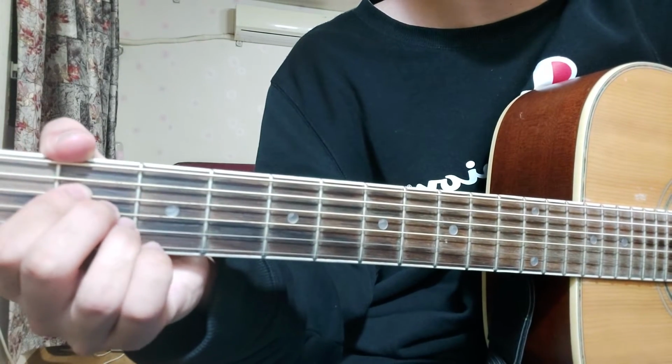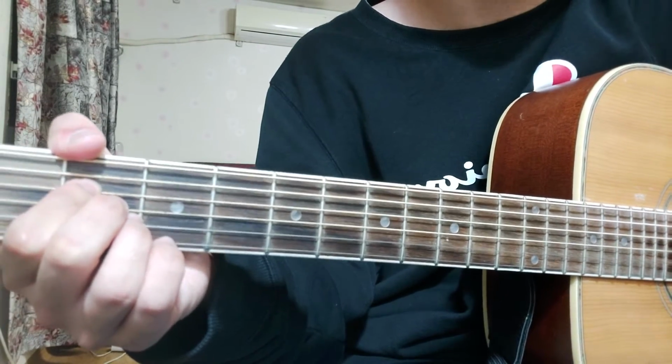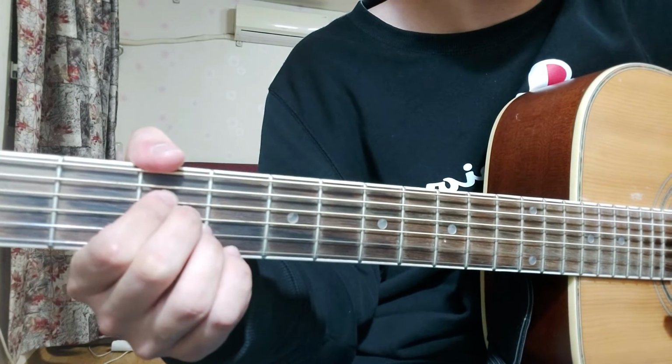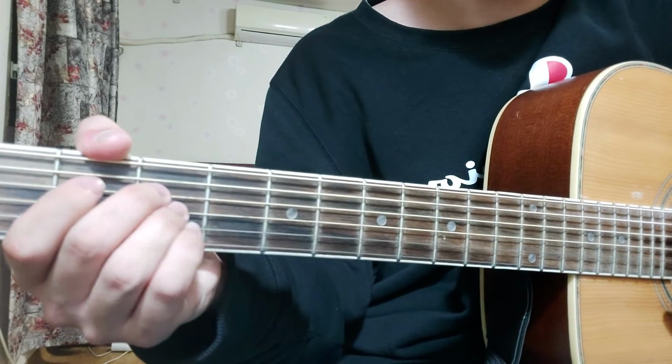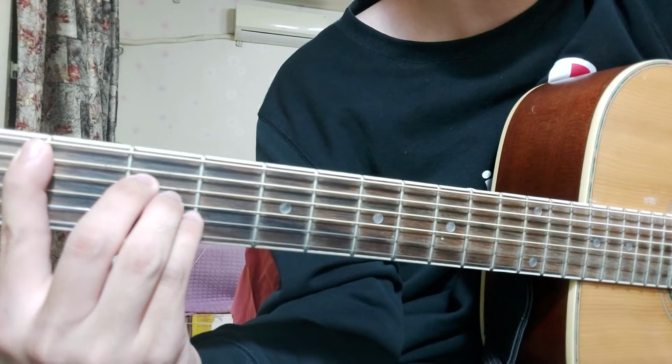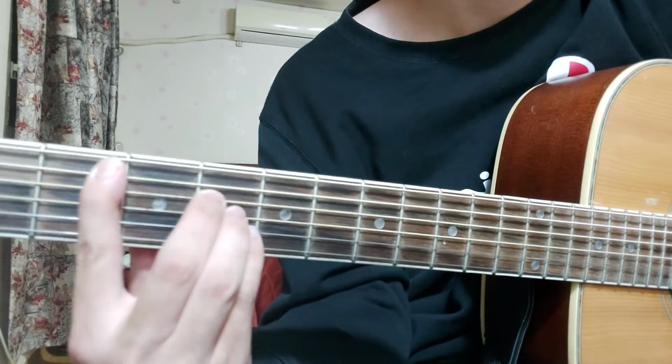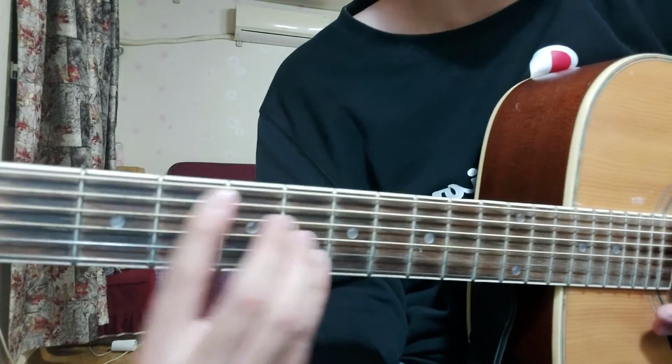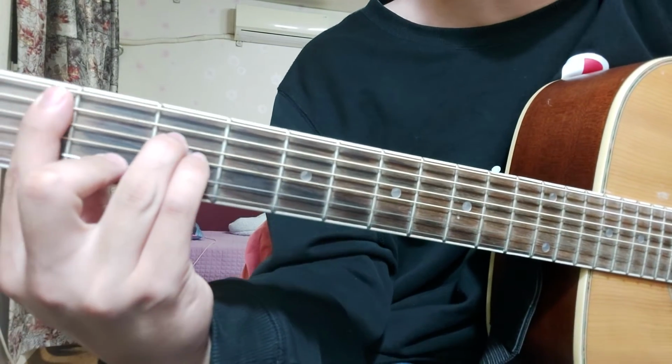And the same can be done for A chord. This A, I can move that here. I'll have to use my other fingers instead and use my index. And that becomes a B flat. And you can do the same for A minor.